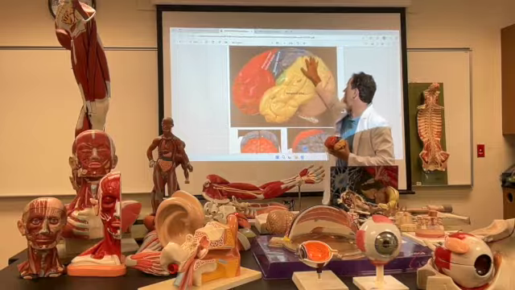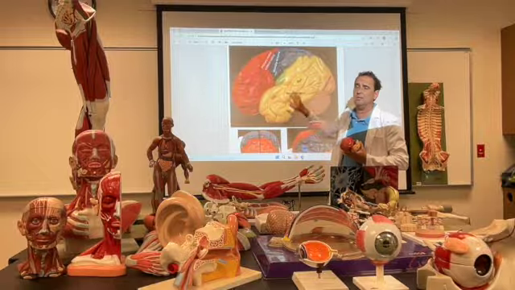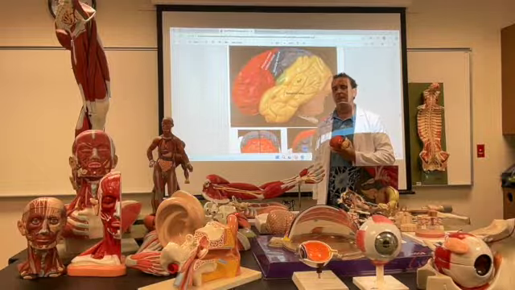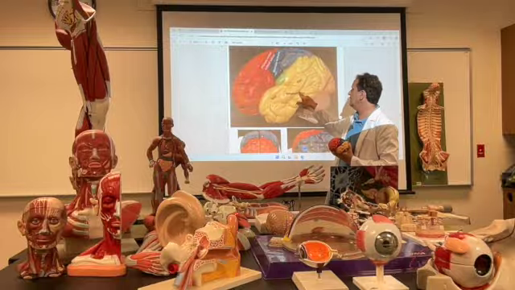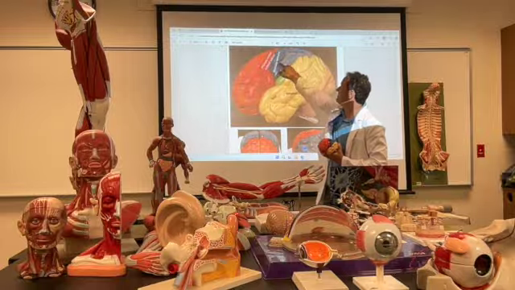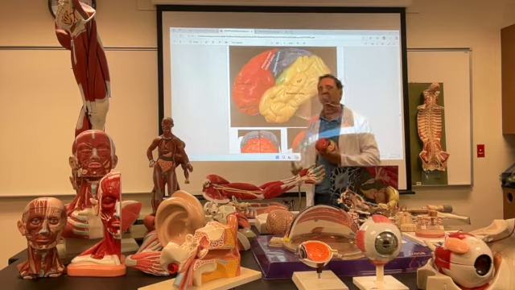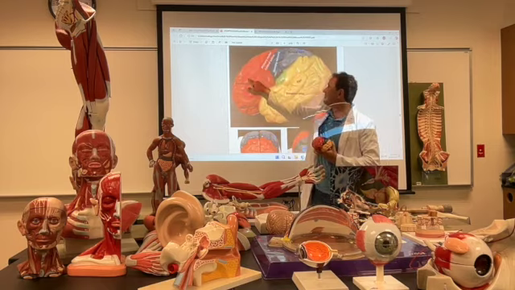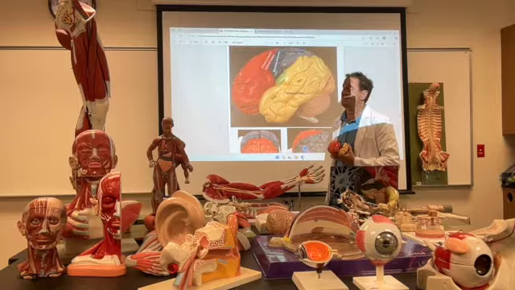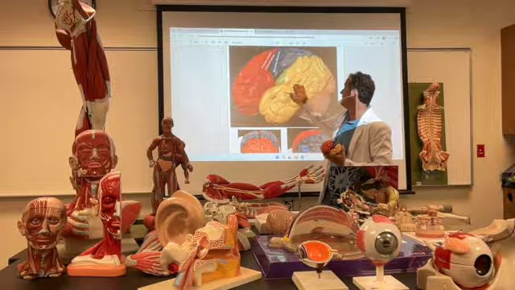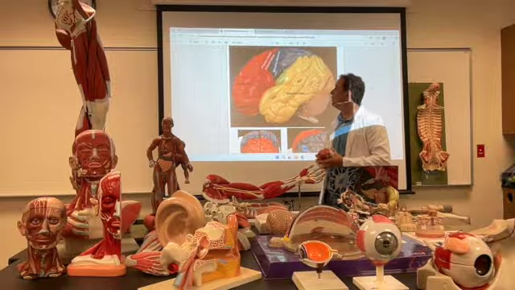Frontal lobe, parietal lobe, occipital lobe, temporal lobe, those are just the bones that sit on top of these lobes. The gyri and the sulci, all of these little indentations are sulci. All the bumps are gyri. And students will read this and say, you know, the sulci is right there, and the gyri is there. That's the only place it is.